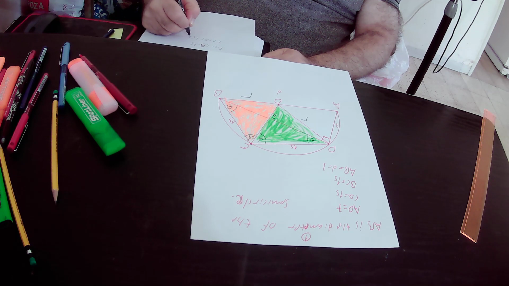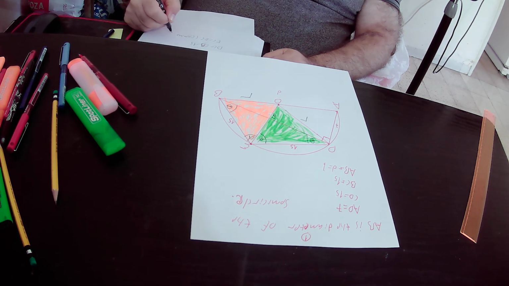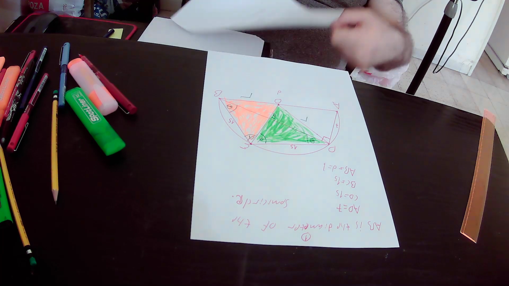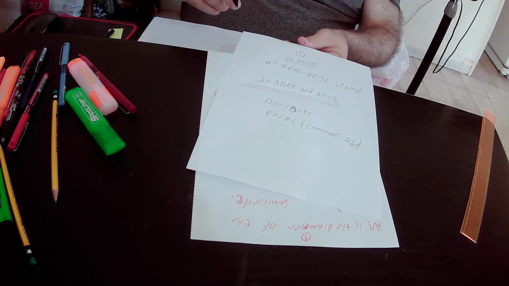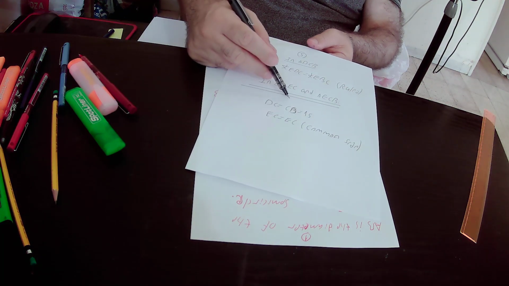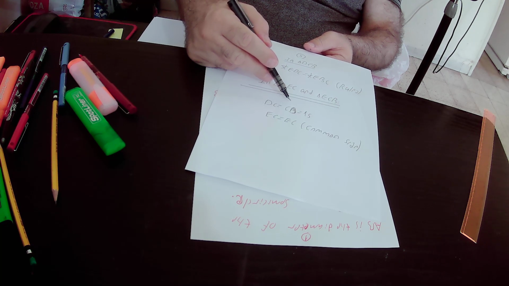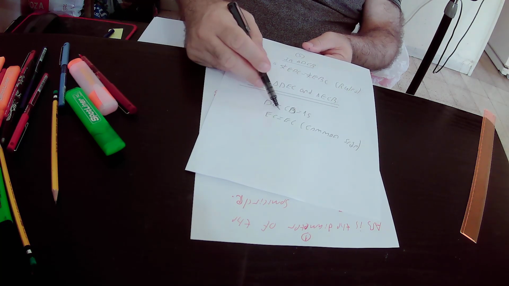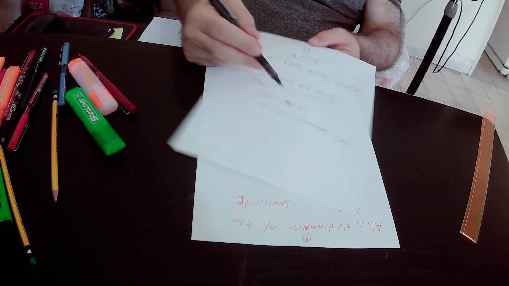It is a common side. It belongs to both triangles, triangle DEC and triangle ECB. Common side. Okay, so side DC of the green triangle equals side CB of the orange triangle, and EC equals EC, it is a common side.